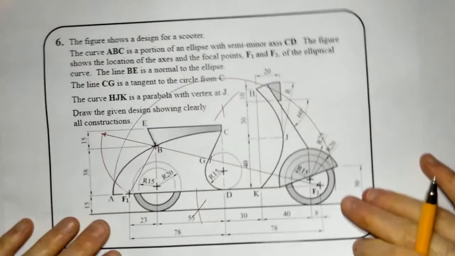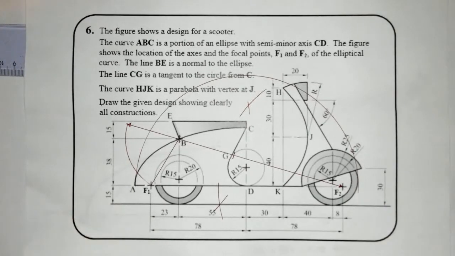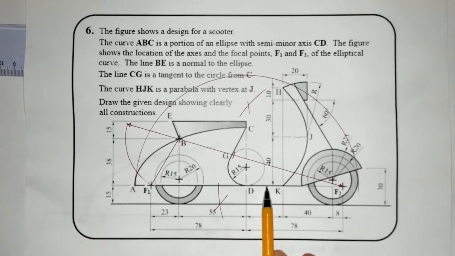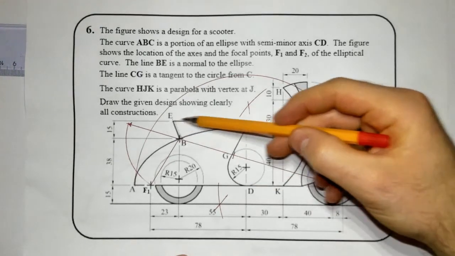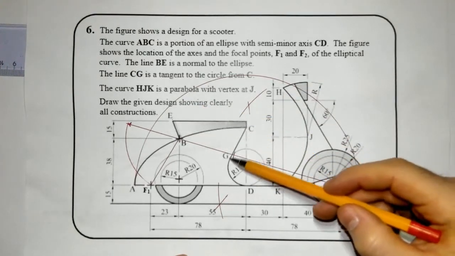Right, so as we can see at this point here, I just heavied in that line there a little bit over to roughly this region here, roughly where KLB, and I've heavied in my elliptical curve. Now the next portion of the question I'm going to focus on is this bit here, which is where the seat is going to be, and this tangent bit here.